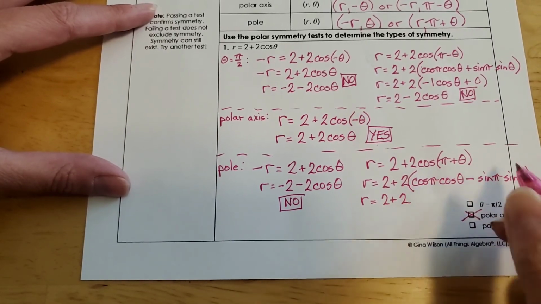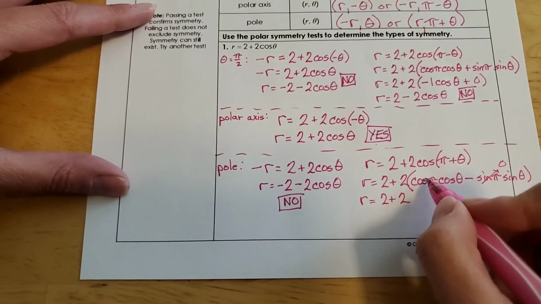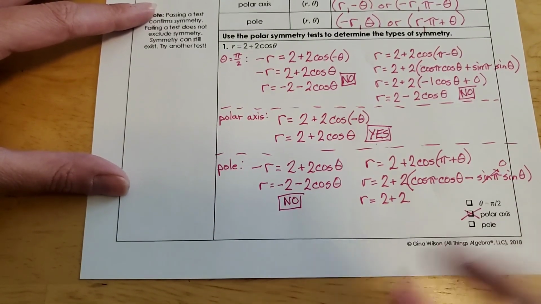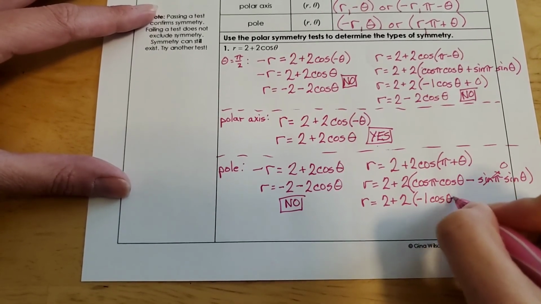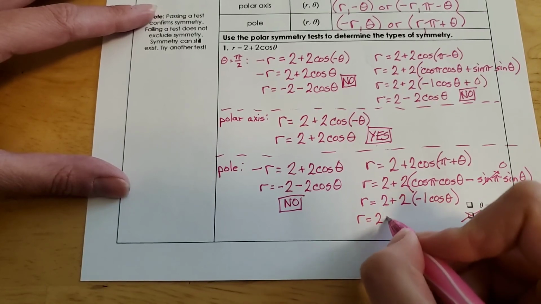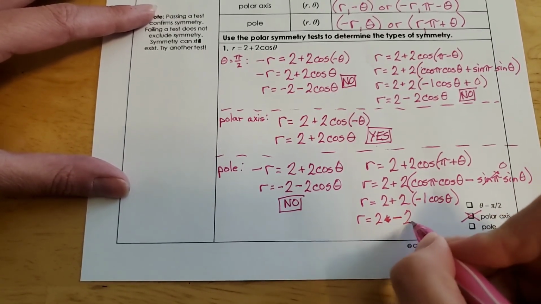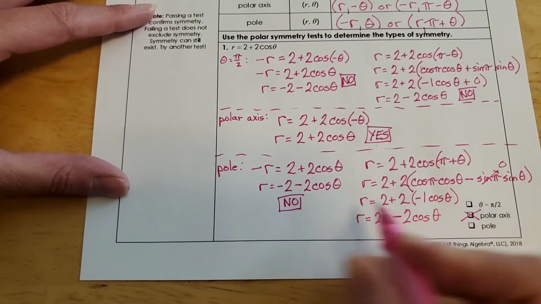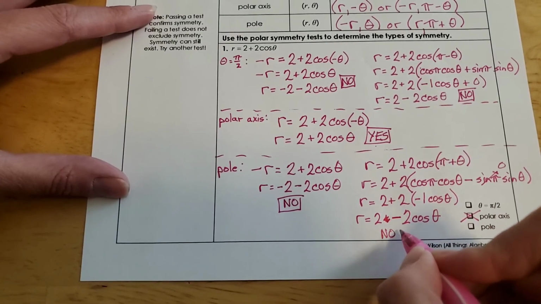So this becomes, this was a 0. So 2 times, and this is a -1. So then r equals 2, whoops, if I distribute that, I get a minus 2 cosine theta. Not the same thing as what we started with. So it's a no there as well.